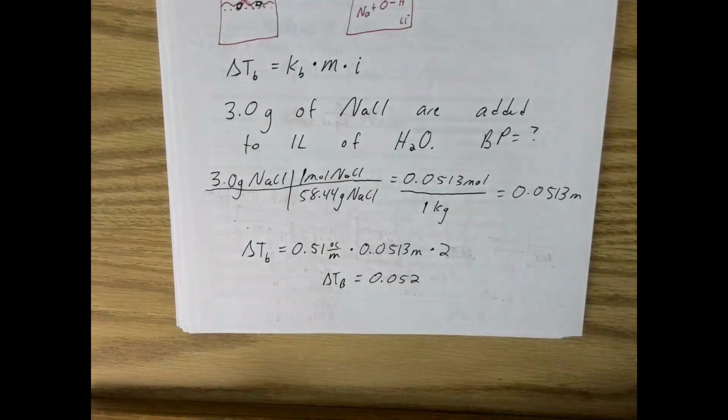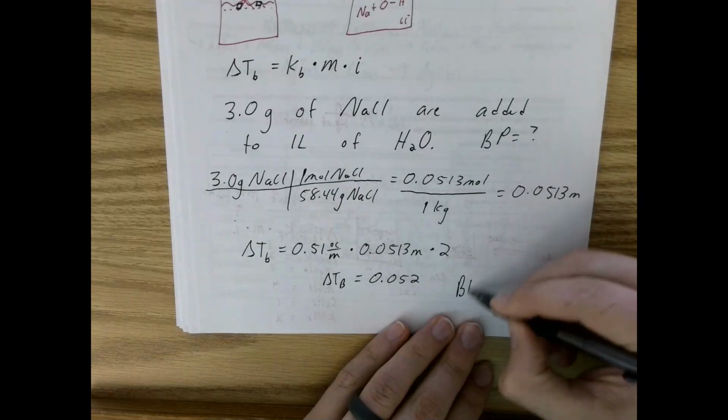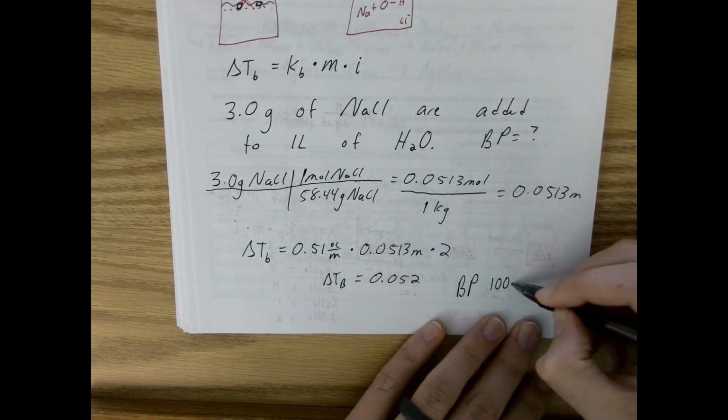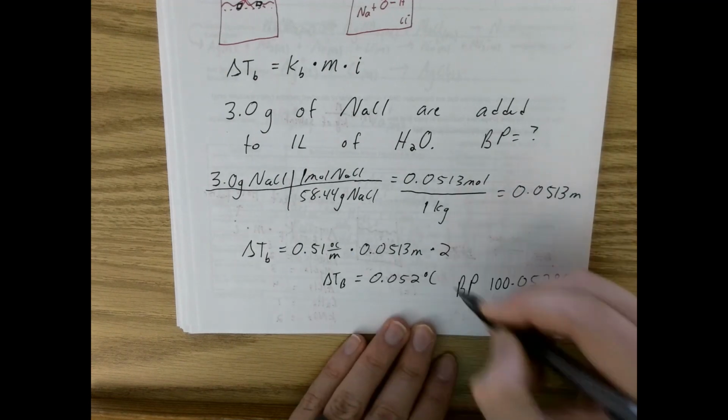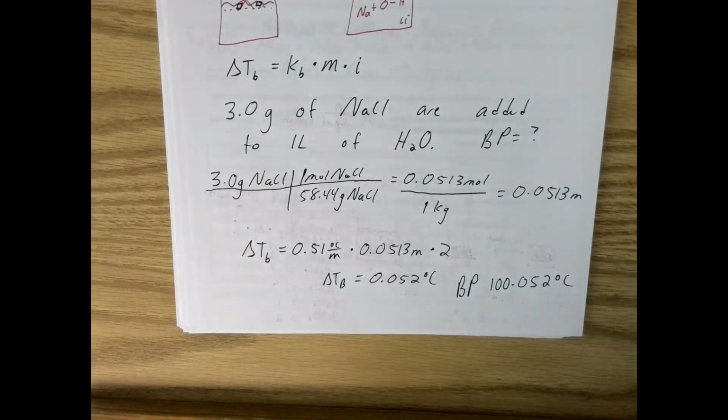But I asked you for the boiling point. So what is the new boiling point of this solution? 100.052 degrees Celsius. And so 100 is the boiling point of water. If you don't know it, it's listed in the table. You probably should know it. Just add 100 plus this. That gives me the new boiling point of that solution.